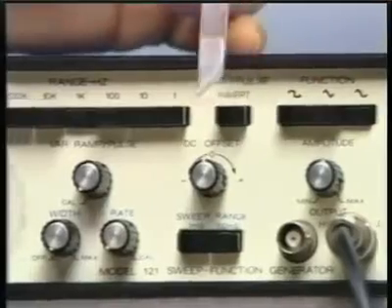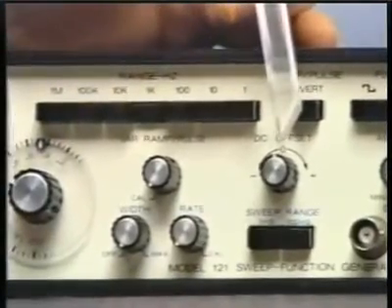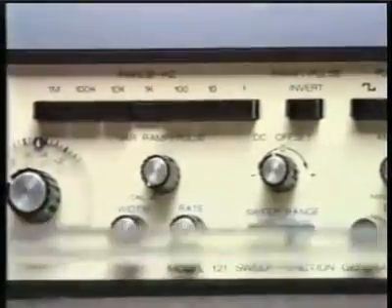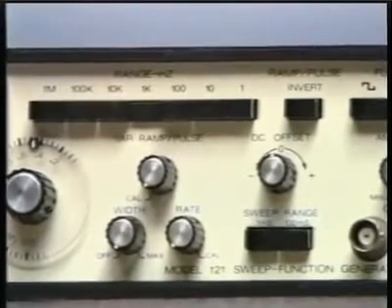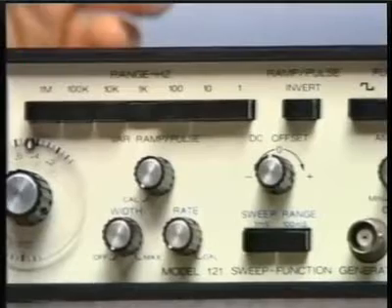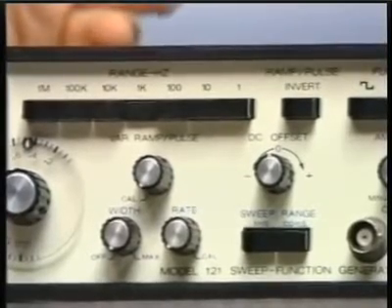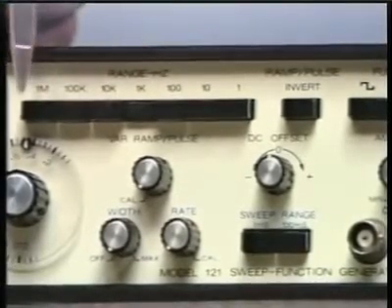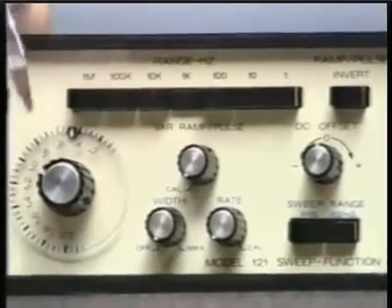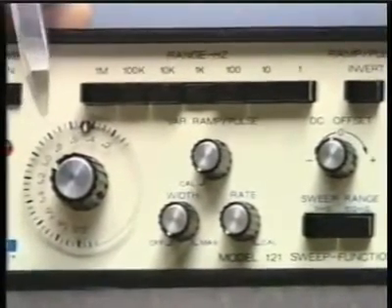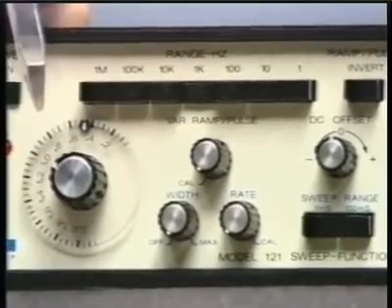Moving over towards the left, we can change the DC offset, which varies the level upon which the signal rides. And we'll be using that actually when we demonstrate amplitude modulation. That's right. And then finally, there's a way of changing the frequency of the signal, either changing it by a factor of 10 or a vernier adjustment if you want very specific adjustments, very delicate changes.